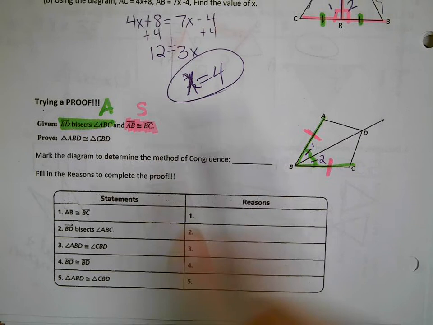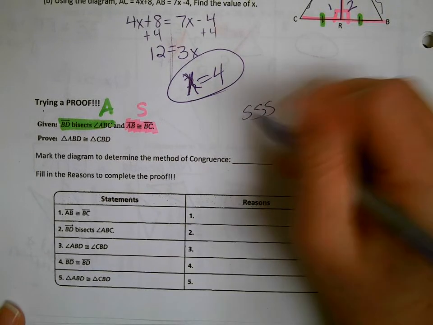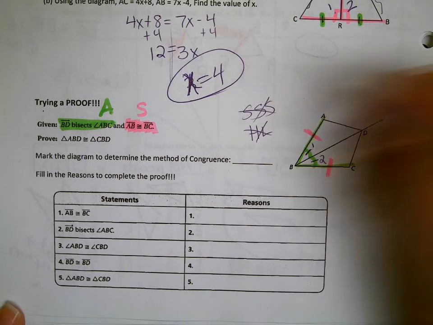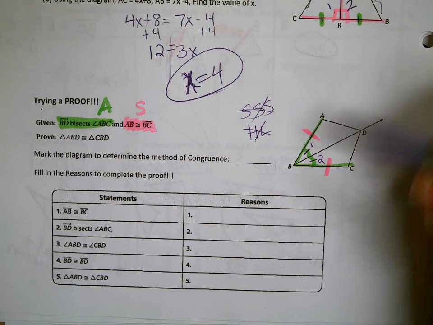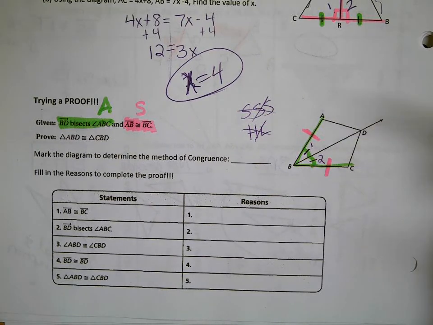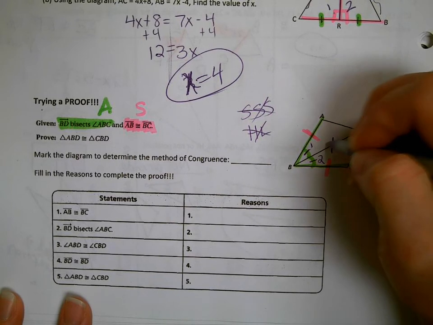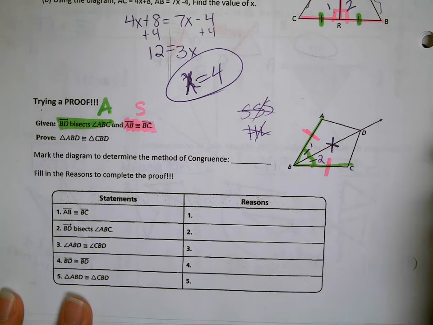So right now it's angles and sides. So I know it's not side, side, side. I know it's not HL, okay? But now we need to look at the picture and decide which property we are going to assume. So this is where we use our reflexive property down the middle.